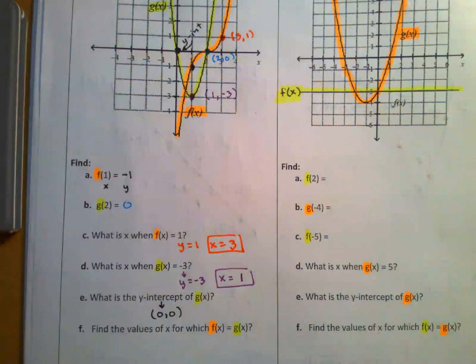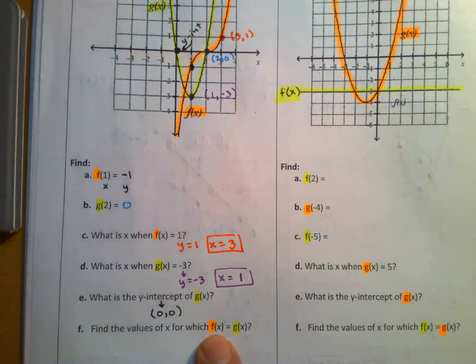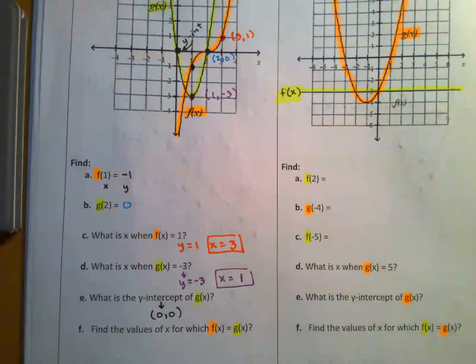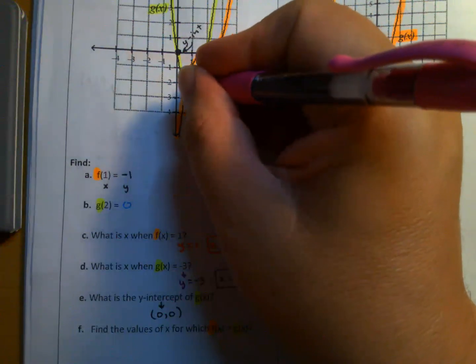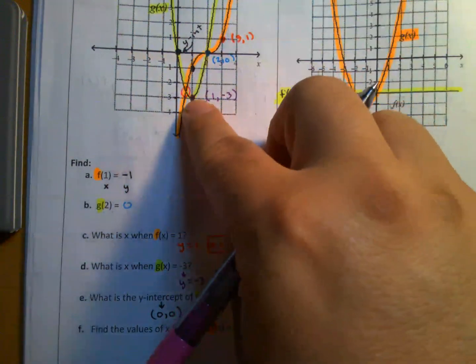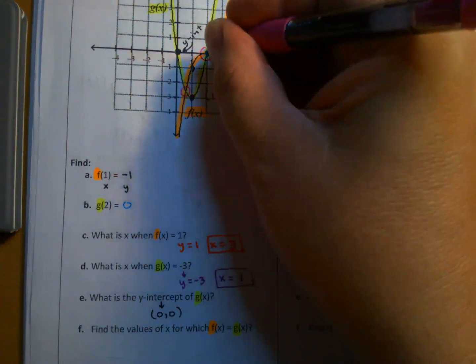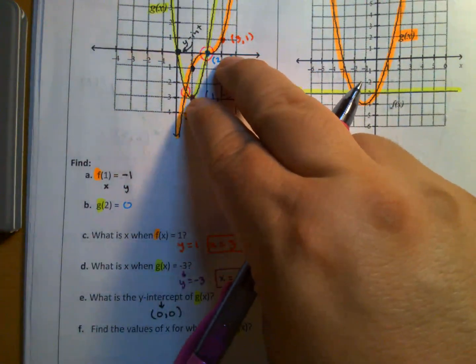And finally, the last question they said was, when does f of x equal g of x? Well, when I look carefully at this graph, I do notice that they connect in 2 spots. They connect right here, so that one's going to be a little tough to name, and they connect right here. Those are the 2 spots where they connect. Now, this one's easy.